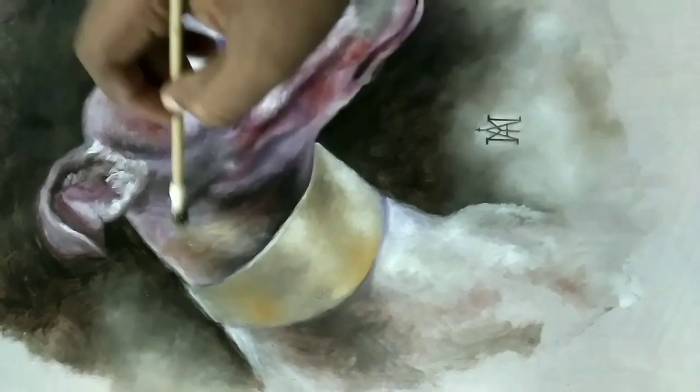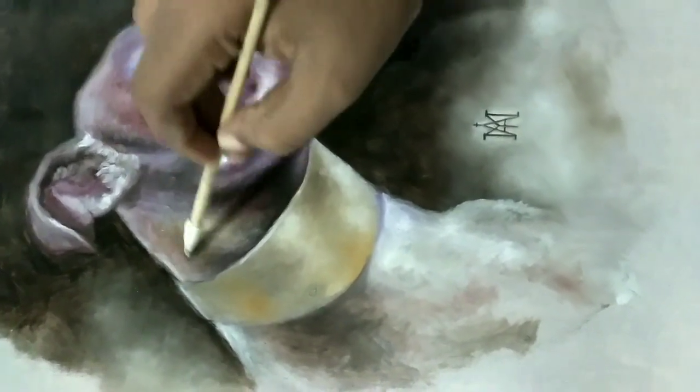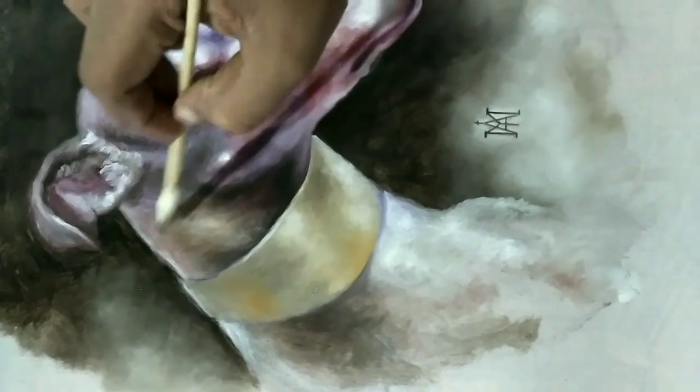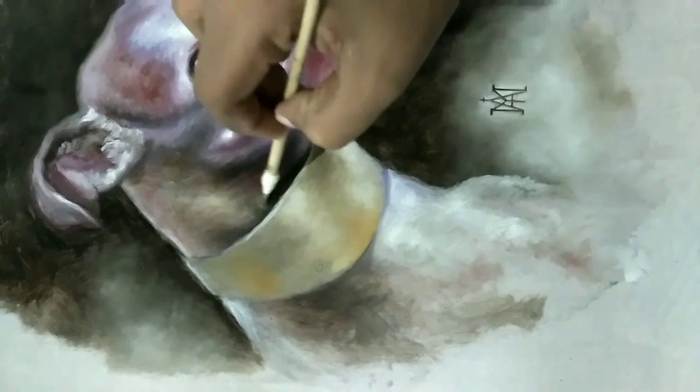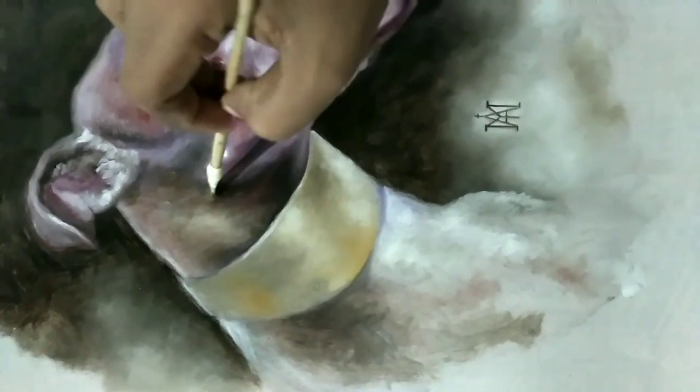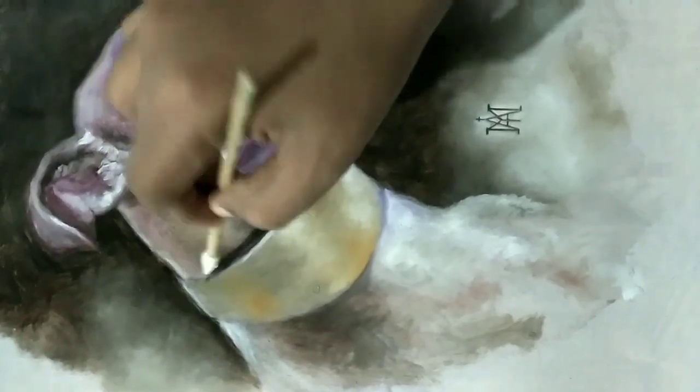Today I'm going to talk about the indirect painting method. As we know, there are two types of painting methods. One is direct, another one is indirect. And in this video, I'm going to focus on the technique called glazing, which comes under the indirect painting method.